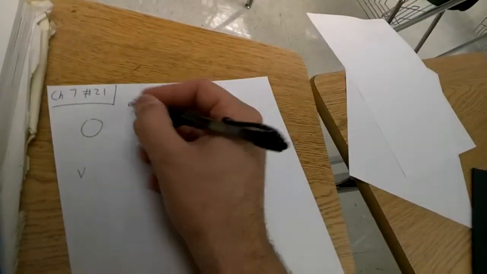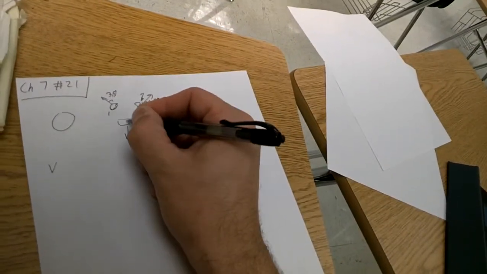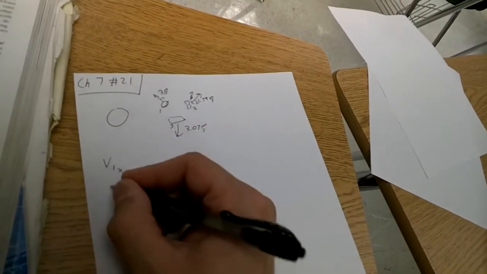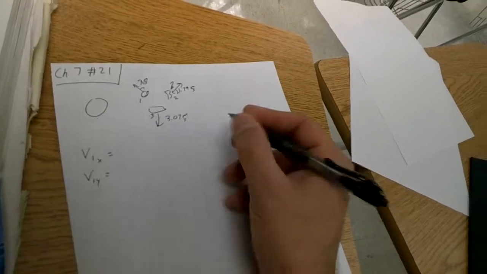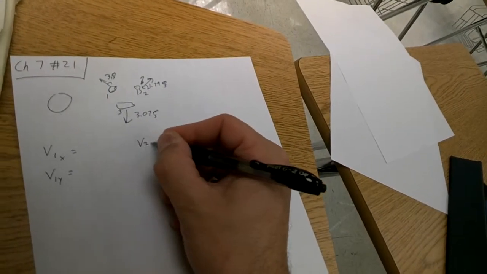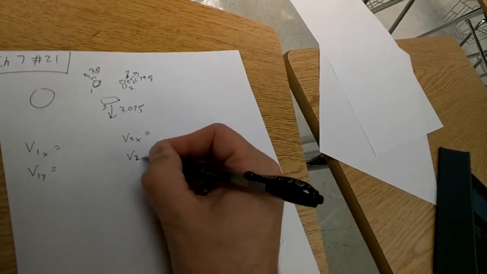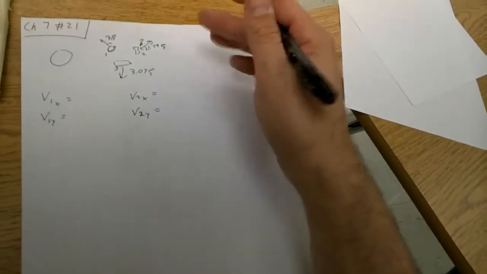So I'll go ahead and write V. They already called them 1, 2, and 3, so I'll continue with that notation. So this is 1, 2, and 3. So we'll have V1 in the x direction and V1 in the y direction. We'll figure out what those two numbers are. We'll have V2 in the x direction, and we'll have V2 in the y direction. We could do this all with variables. If you want to see one like that, just let me know, and I can walk you through what it would look like with variables.